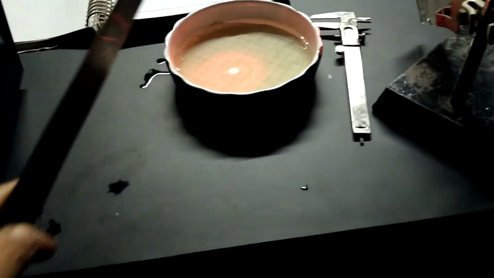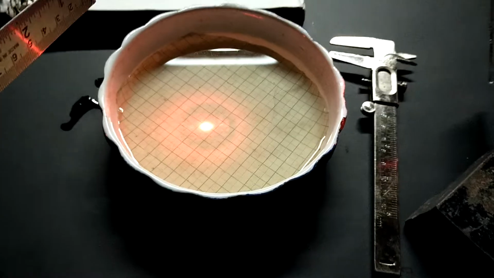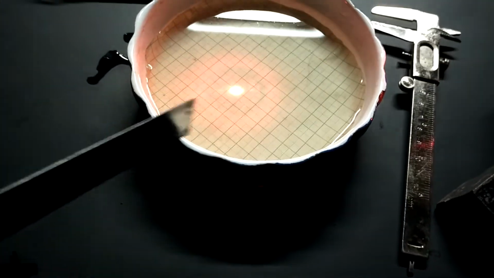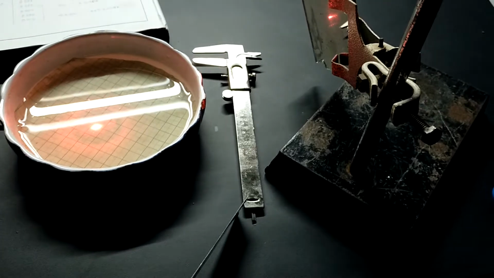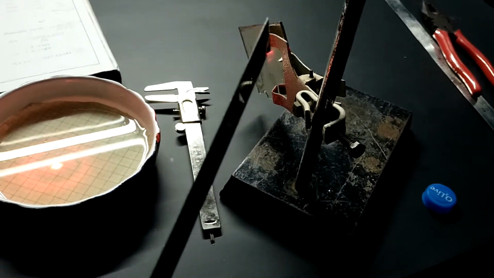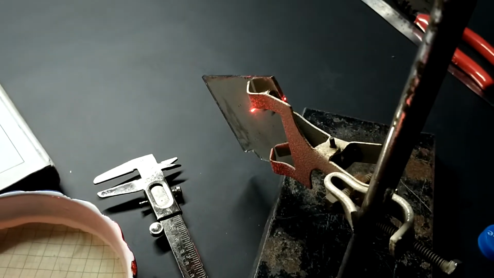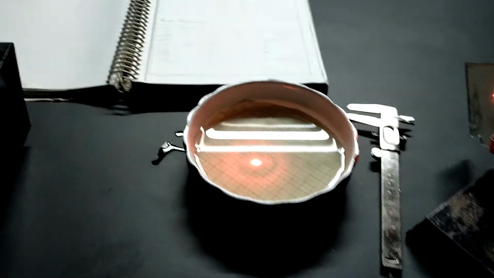Along with this laser, we have one water bath. This is the water bath. As you can see, we have kept a graph paper in it. Along with that, we have one vernier caliper and there is one stand. Along with the stand, there is one mirror, and as you can see, the mirror is kept at an angle of 45 degrees. So what exactly is the experiment?